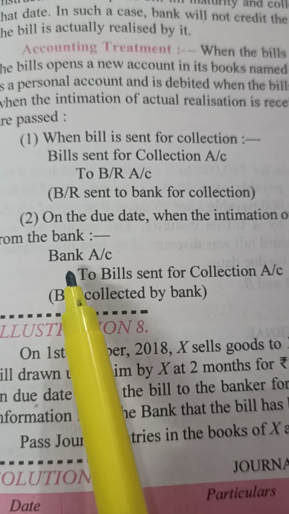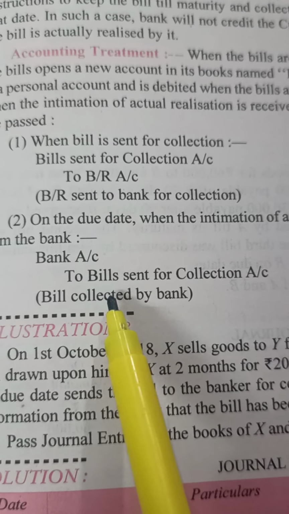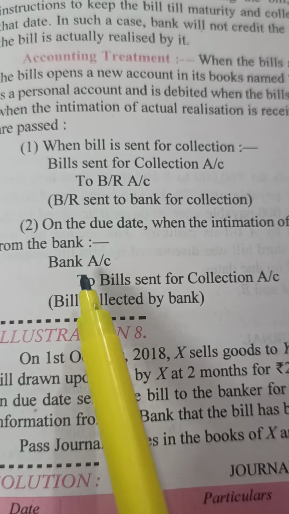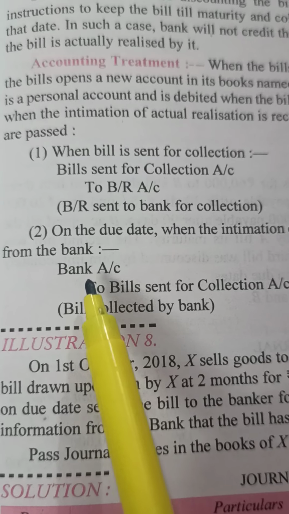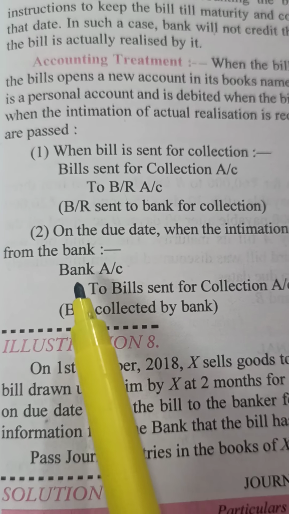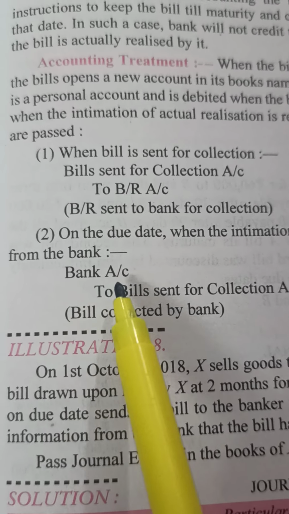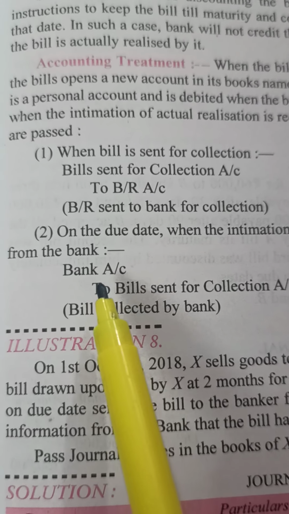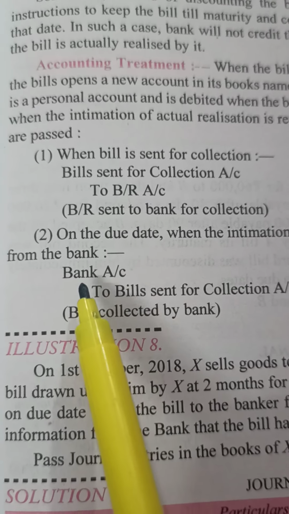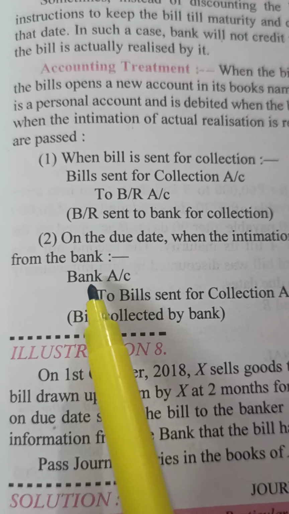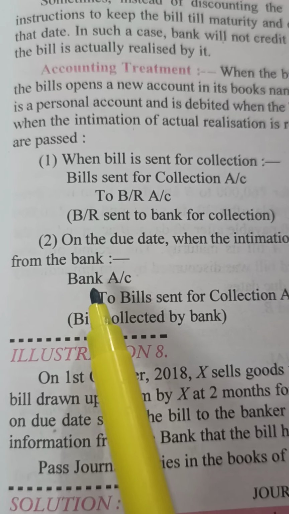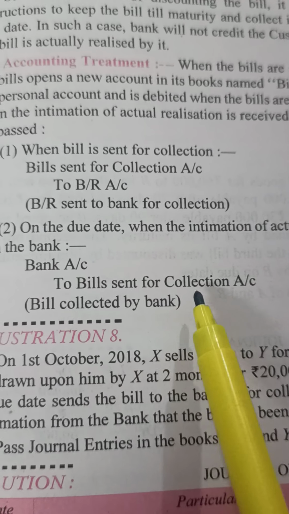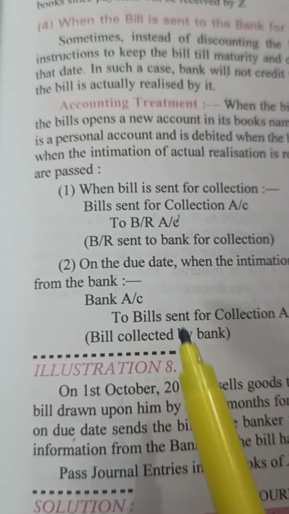Next, on the due date, bank to bill sent for collection. Bank means money has been debited here. The money has been received. Whenever I told you we can otherwise always replace cash and bank account, but this is the case when the amount is getting entered directly in my bank account. So we will not use the word cash here. Only bank account will be debited. Bank account to BSC account, bill sent for collection account, and the treatment is done.